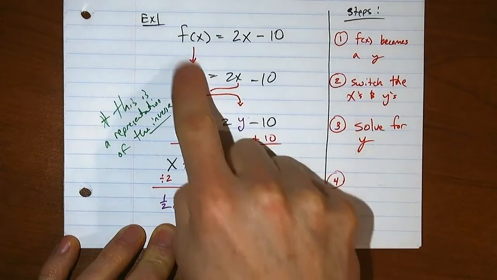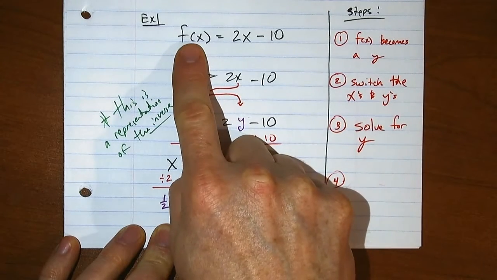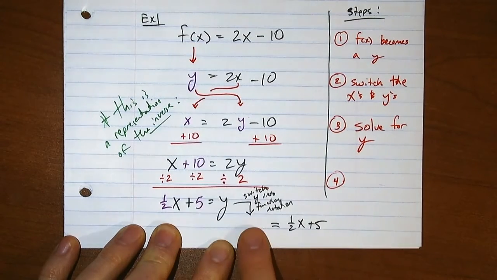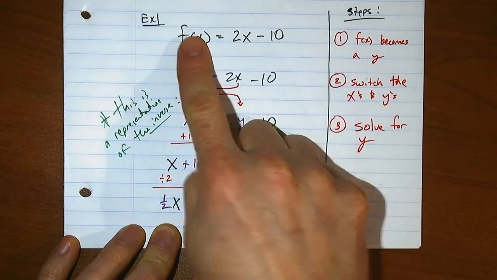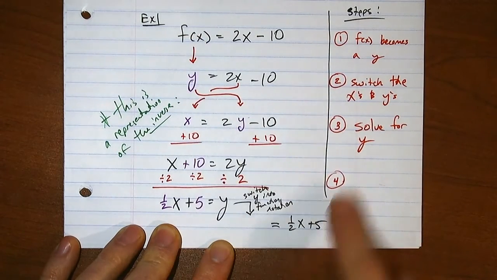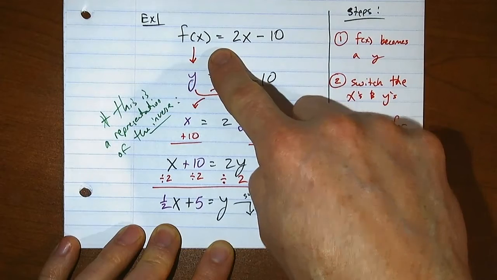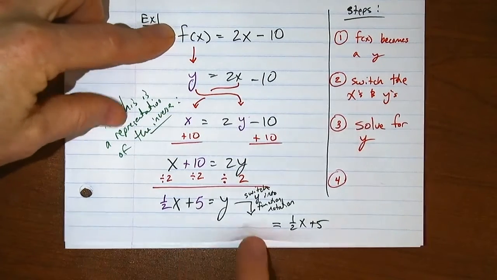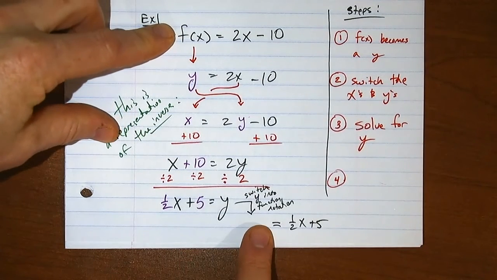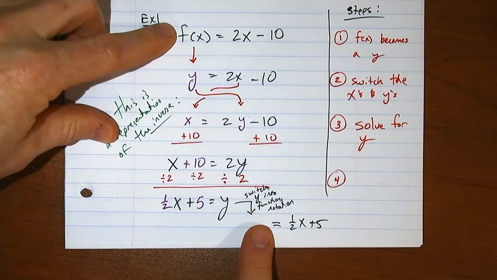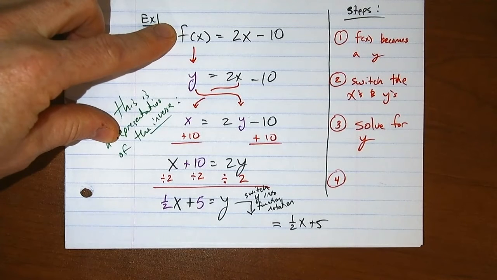Remember the f of x, it's the same as y, but the f of x also acts like a name. So I don't want to just give this a random name. I want to connect it back to f of x somehow so that people know this thing is connected to this thing. But I already have an f of x, so I can't just call this f of x. That would get confusing to have two functions that are both called f of x.